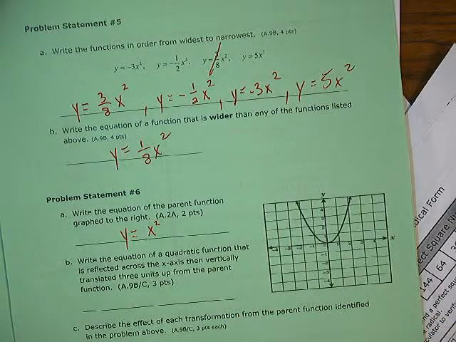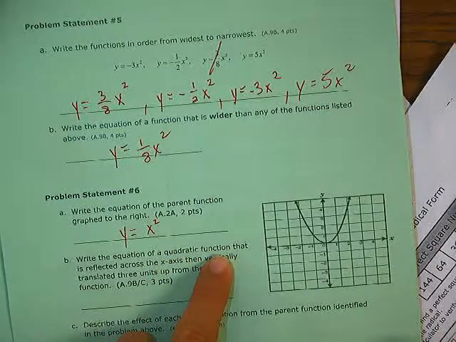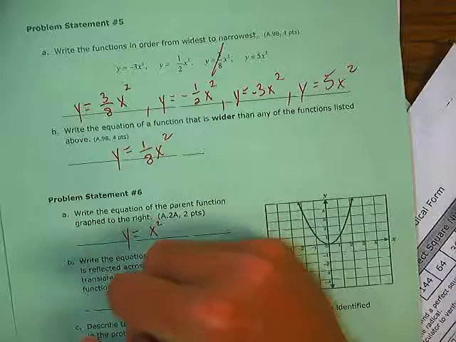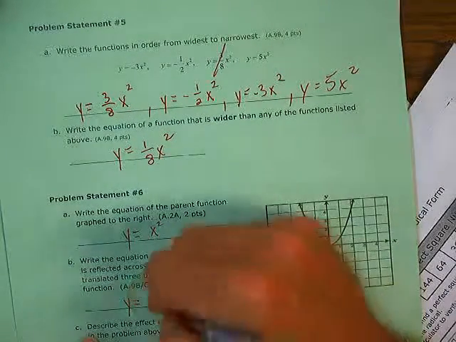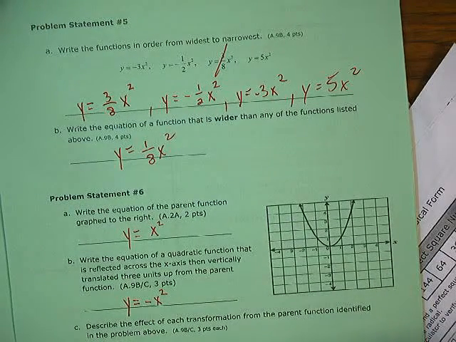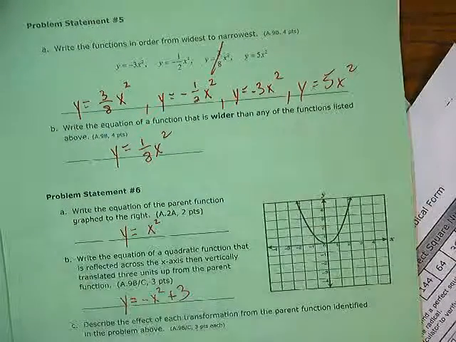Okay, we have to pay attention here. It says write the equation of a quadratic function that is reflected across the x-axis. How do I reflect it across the x-axis or make it open down? Negative x squared. Now, how do I move it 3 units up? Plus 3. Very good. There's my equation.